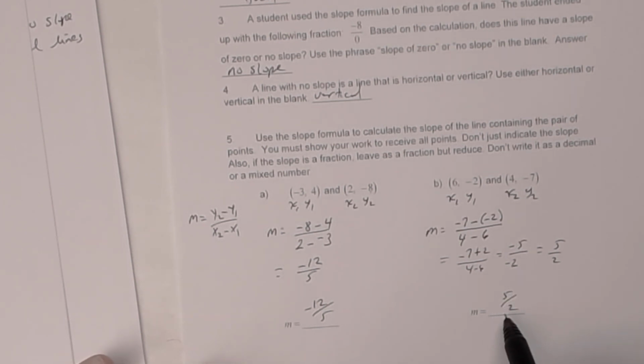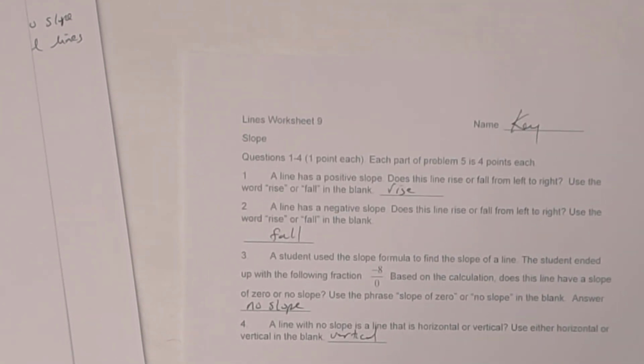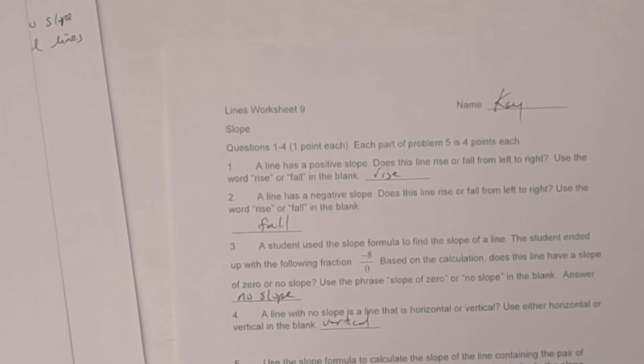Don't say negative 5 divided by negative 2. At this point in your mathematical career, you need to remember that a negative divided by negative is a positive. So you need to indicate that. And so that's it. All right. So that is the key to this worksheet.